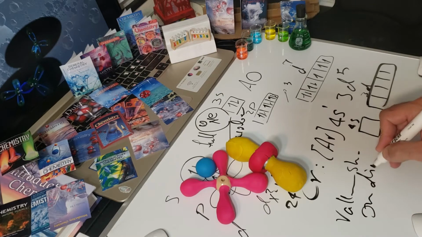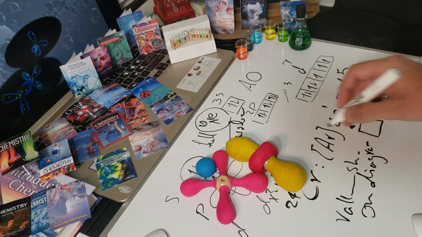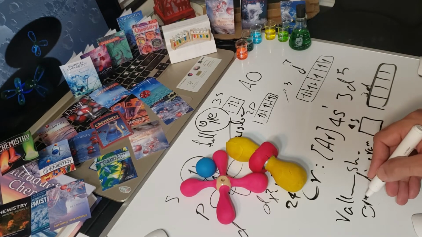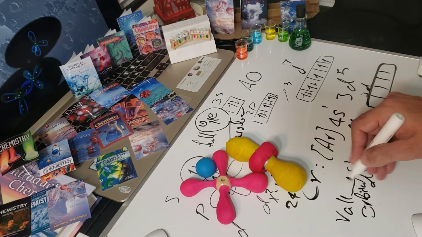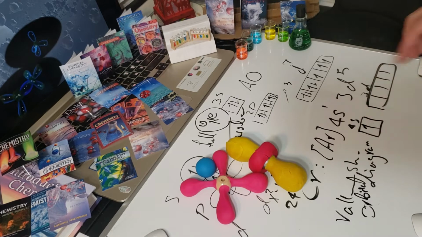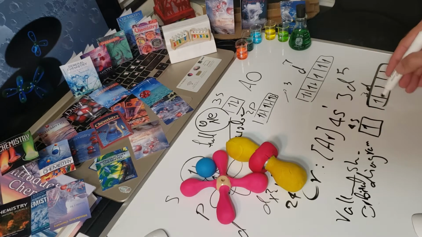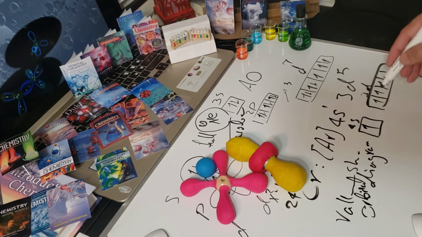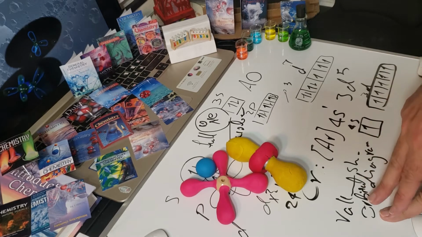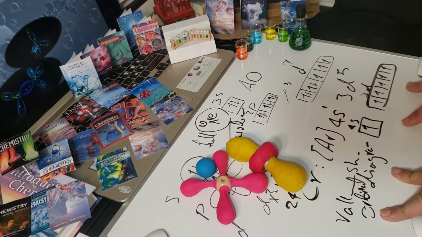orbital diagram. I could just write down orbital diagram instead of doing this, but I just want to move fast. So the orbital diagram is 4s1, so one electron here, and 3d5 is 1, 2, 3, 4, 5. That's the 4s1 3d5 in the form of the third notation of electron configuration.